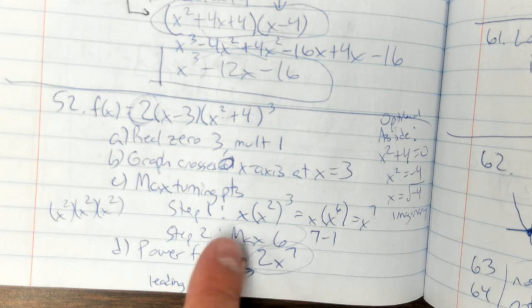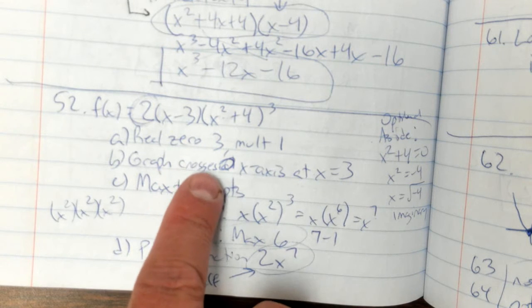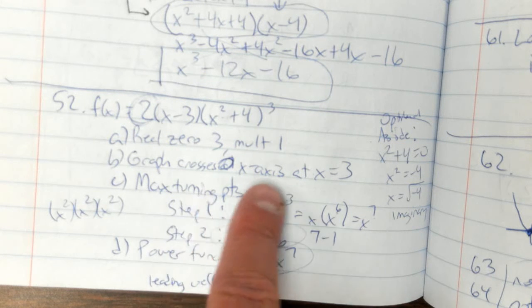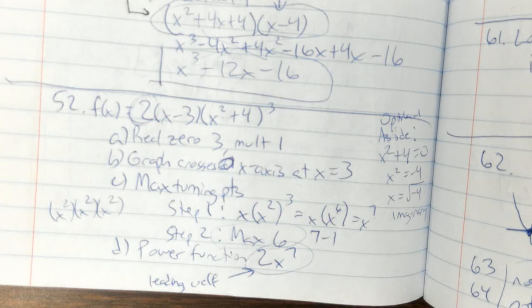And then we interpret it. We know that if it's multiplicity 1, then it's going to cross. It's not going to bounce or touch. So the graph crosses at x equal 3.